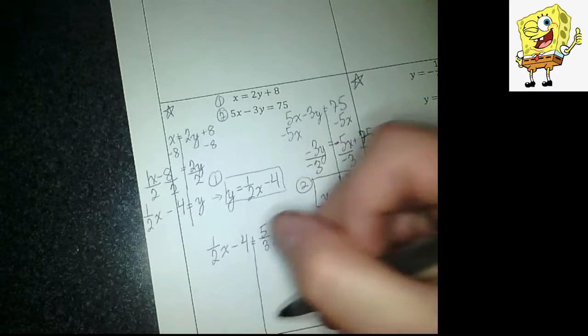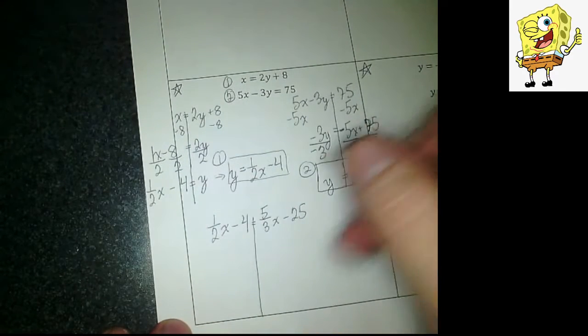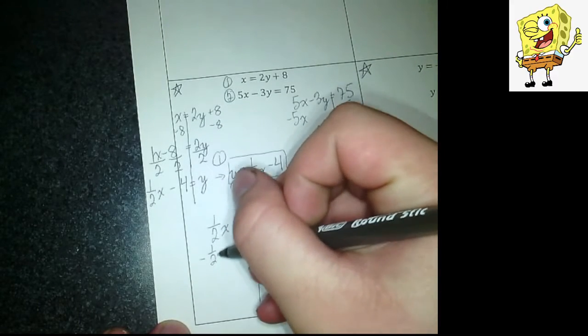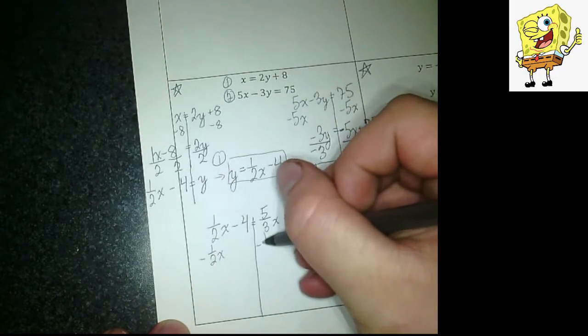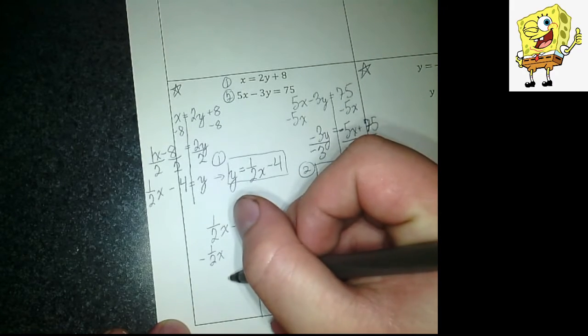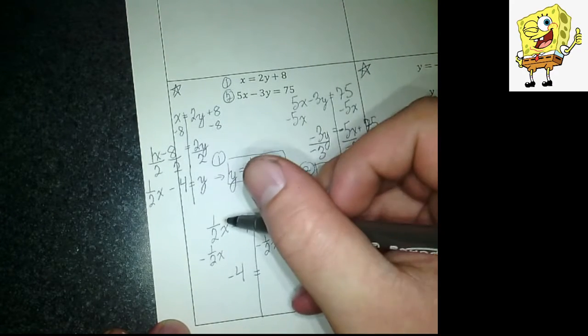And as we reviewed the other day in class, there's multiple ways you could go about this. You could even argue an infinite amount of ways. Here's what I'm going to do. I'm presuming most people would want to subtract 1/2 x from both sides. So that's going to leave me here with negative 4.